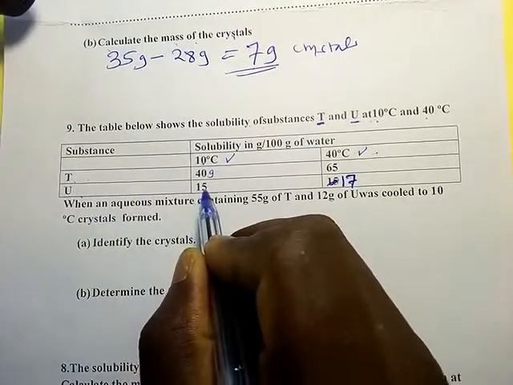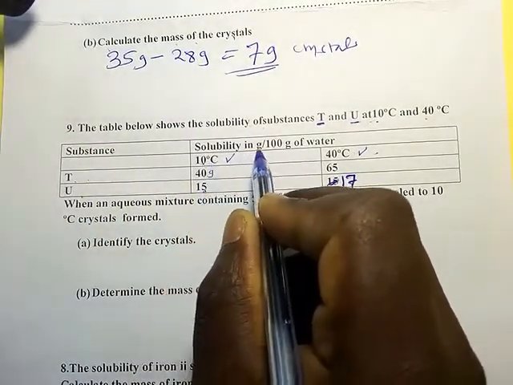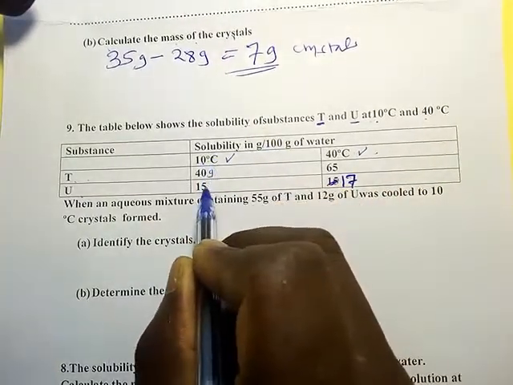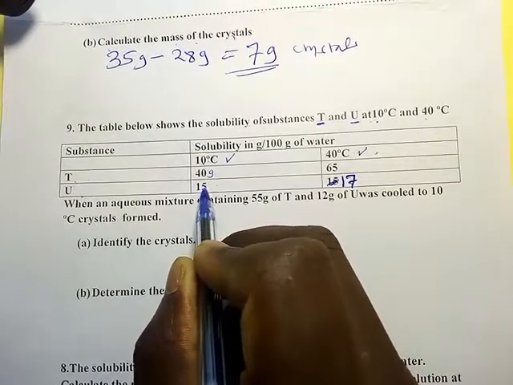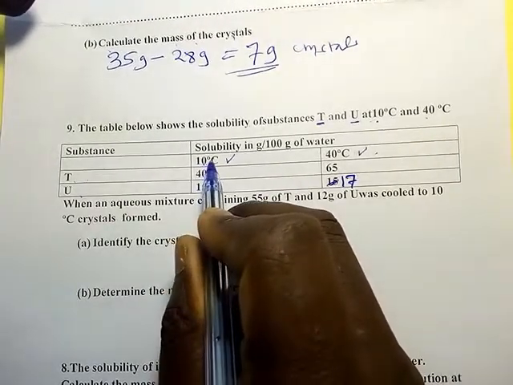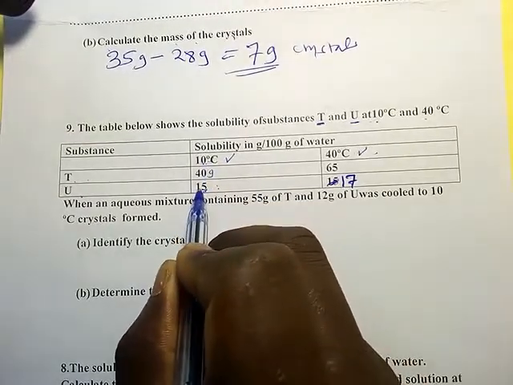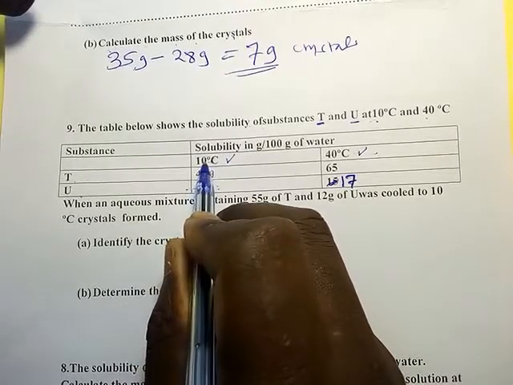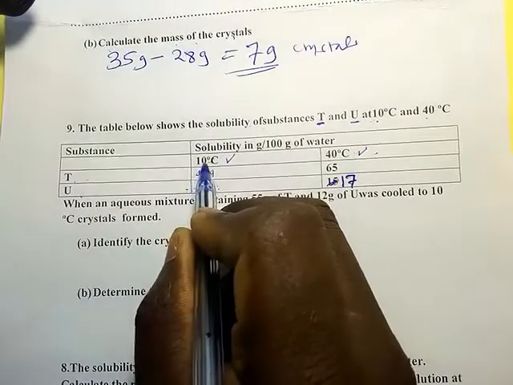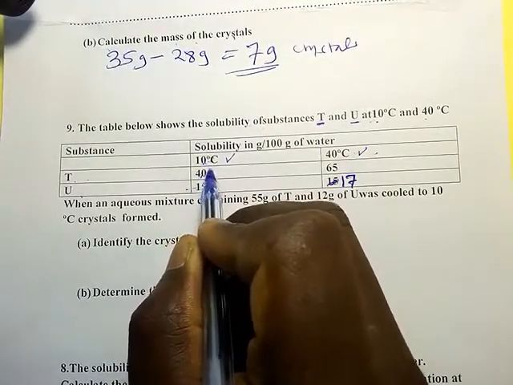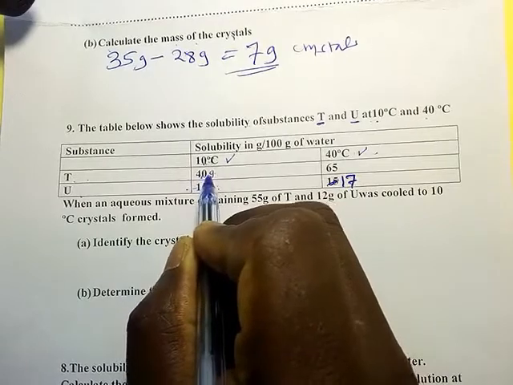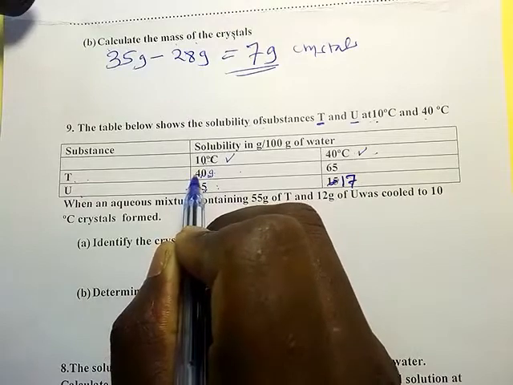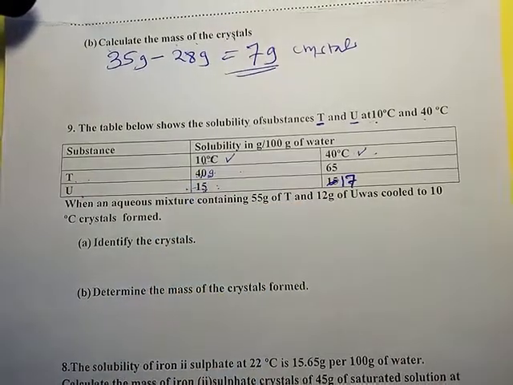U, 15 grams will form a saturated solution in 100 grams of water at 10 degrees. So if you have anything more than 15 at 10 degrees Celsius, it will form crystals. But if the mass is less, it will not form crystals at 10 degrees Celsius. For T, at 10 degrees Celsius, 40 grams is required to form a saturated solution. If you have anything more than 40, it will form crystals. If you have mass that is less than 40, it will not form crystals. Understood? Thank you. So let us go to a question.